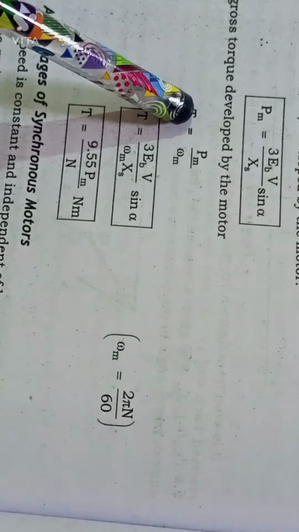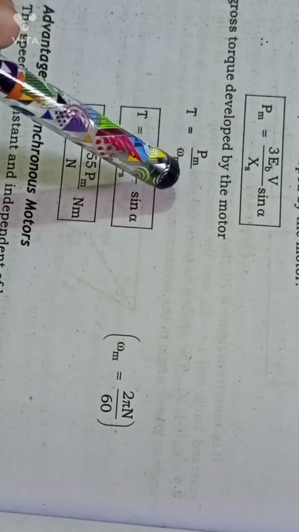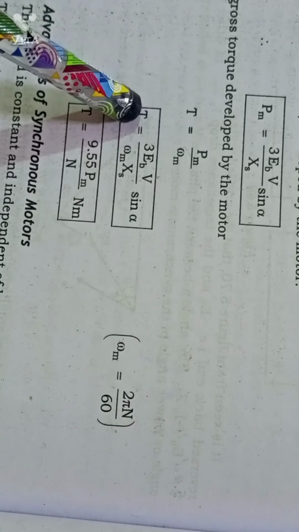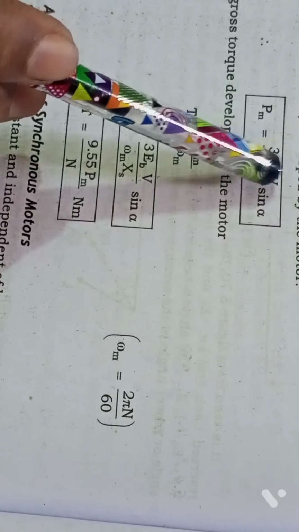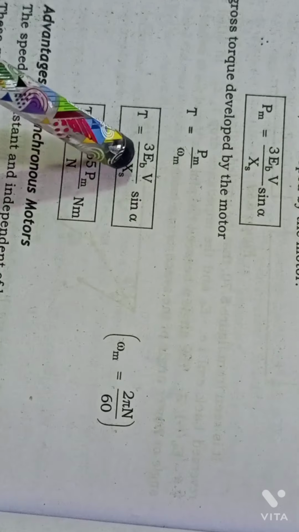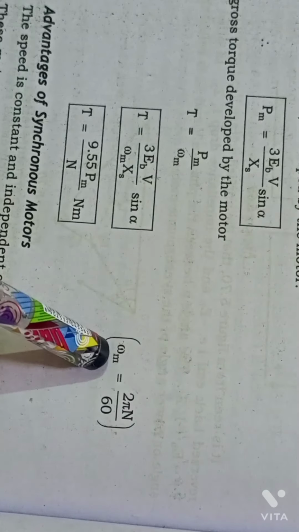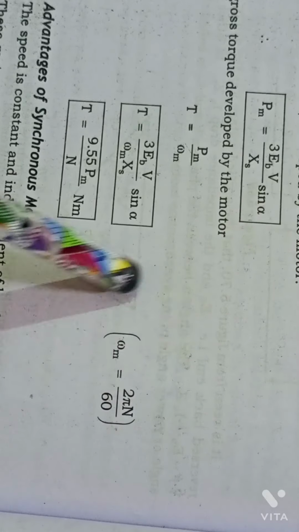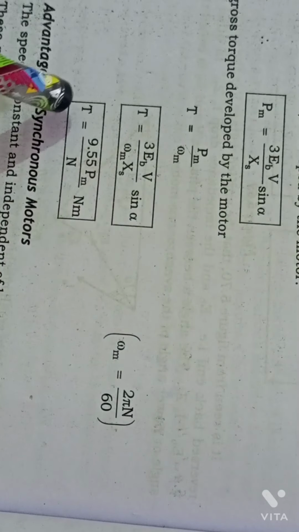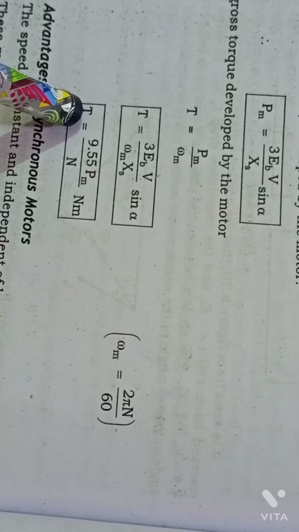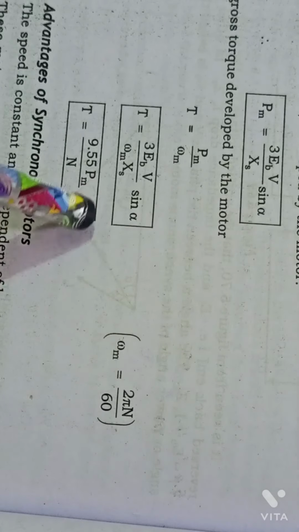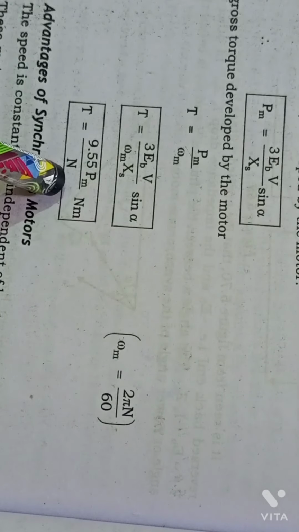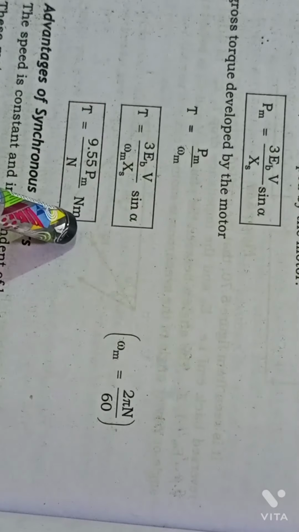Now your torque equation is equal to power developed by angular velocity. So torque is equal to power developed divided by omega. What is omega? Omega equals 2 pi N by 60, and the derivation of how we get this 2 pi N by 60 I'll tell later. Now substitute this. You get torque equal to 9.55 times power developed divided by N. Newton meter is the unit.